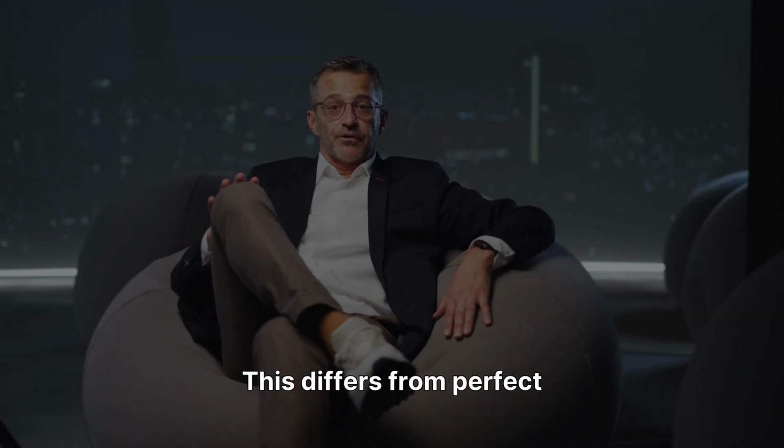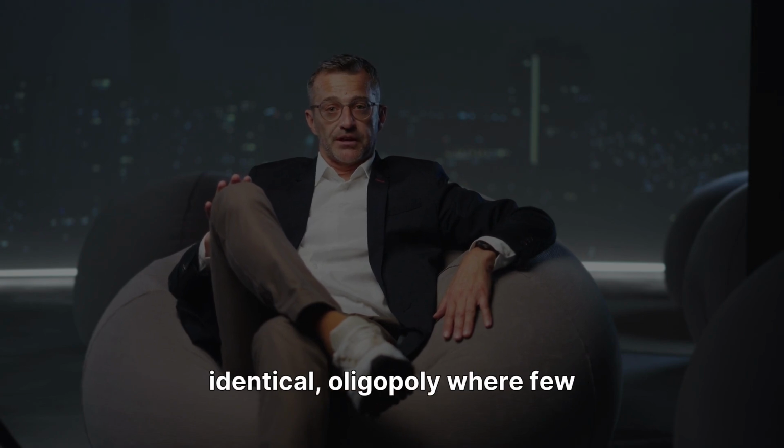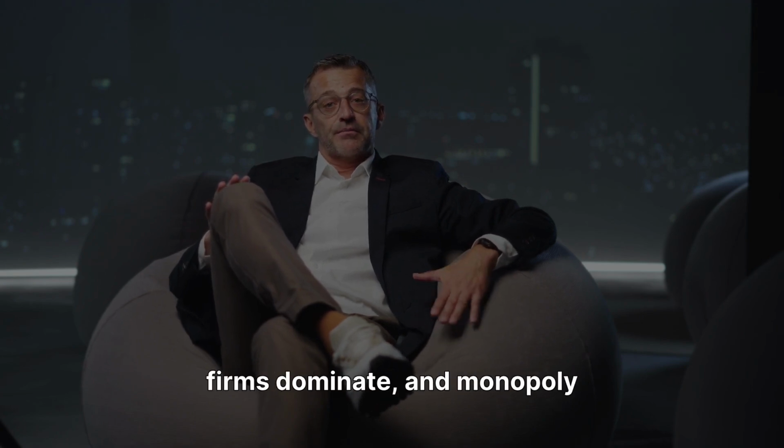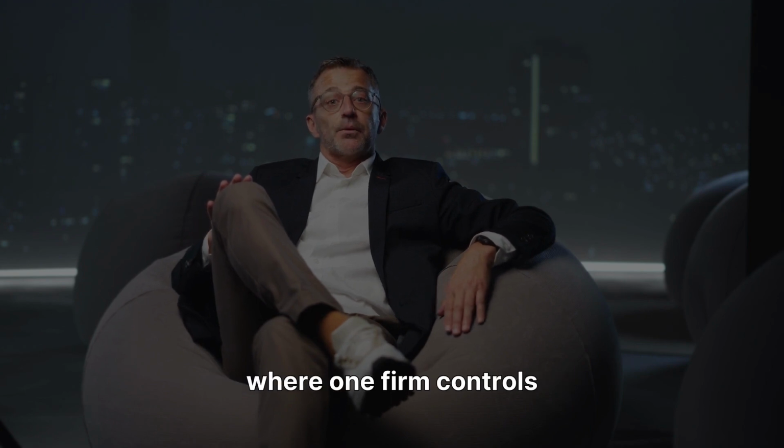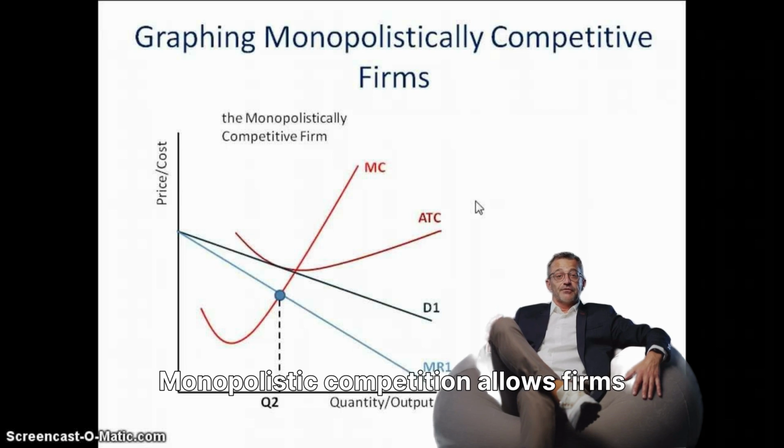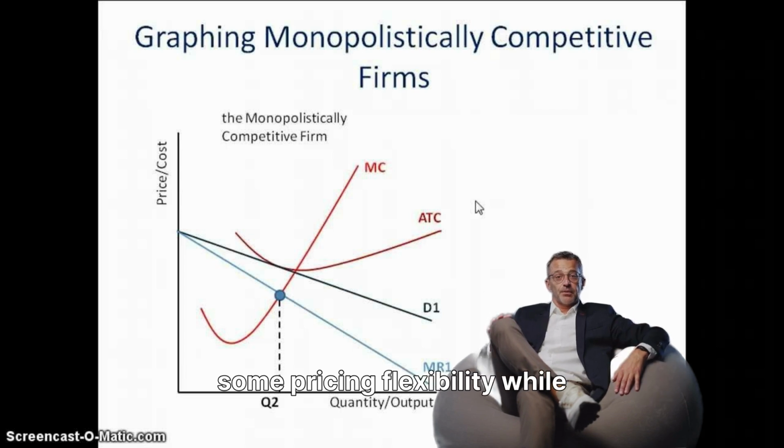This differs from perfect competition where products are identical, oligopoly where few firms dominate, and monopoly where one firm controls the entire market. Monopolistic competition allows firms some pricing flexibility while still facing significant competitive pressure. Key concept: a downward sloping demand curve due to product differentiation.